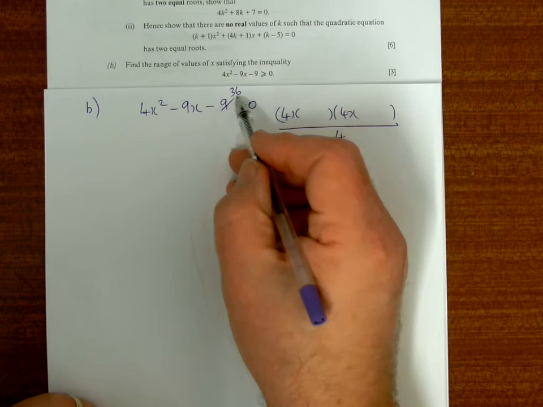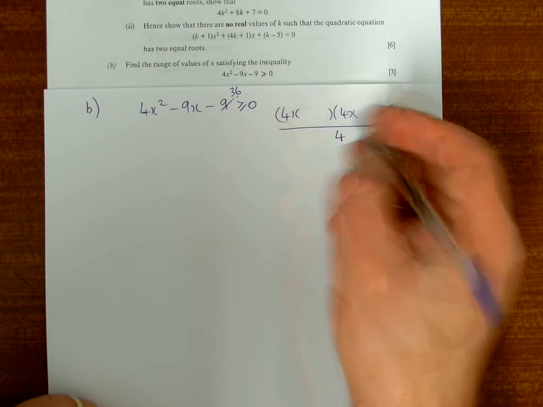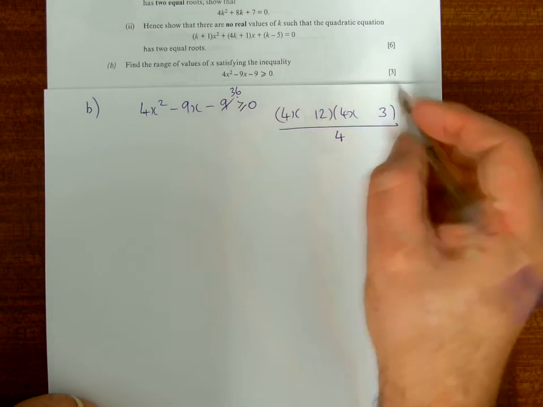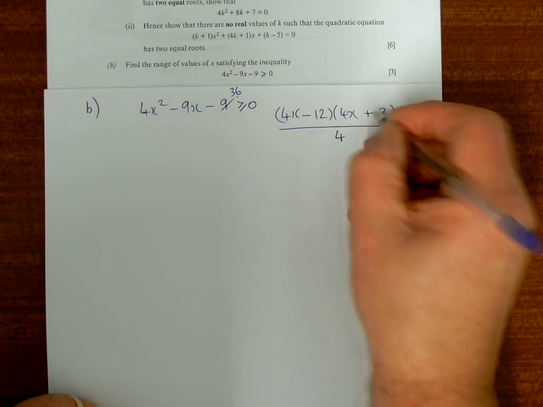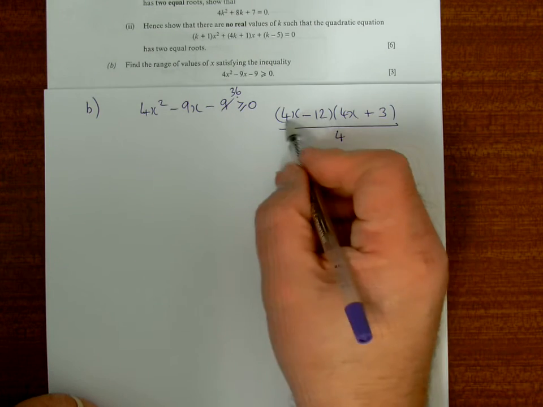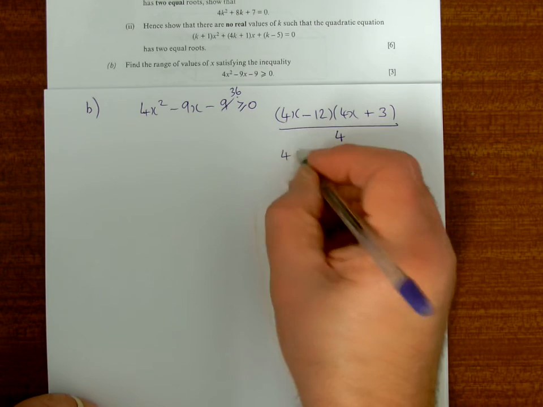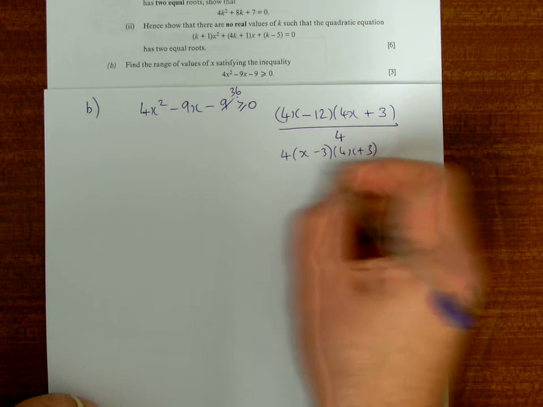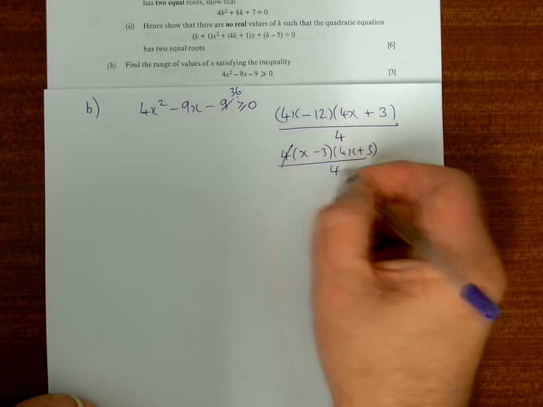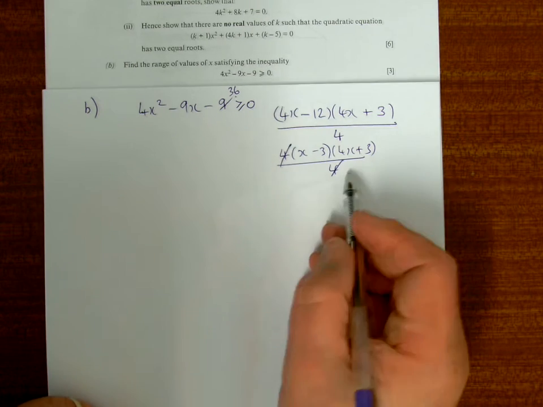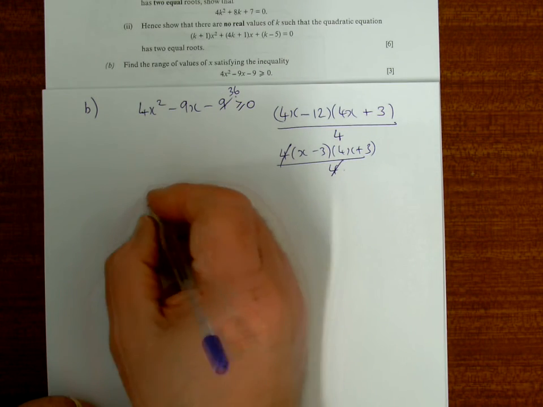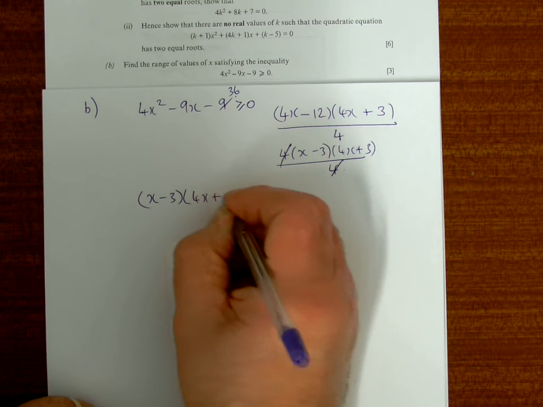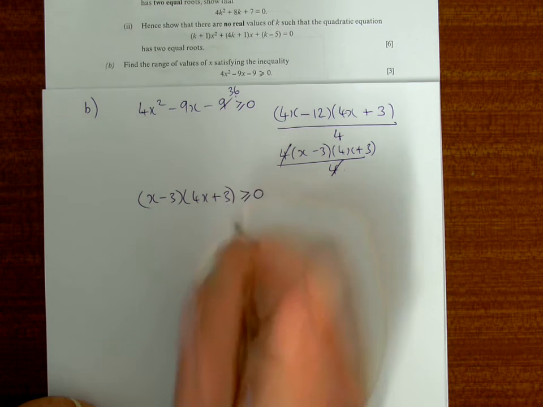So 3 12s are 36, difference of 9, so the two values are 12 and 3, and I want to make minus 9, so it's minus 12 plus 3. So 4 is a factor on the first bracket, it's (x − 3)(4x + 3) over 4, so the 4s cancel out. So the inequality will now factorize to (x − 3)(4x + 3) greater than or equal to 0.